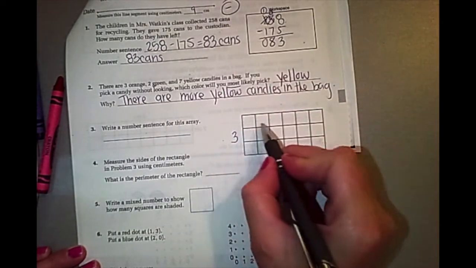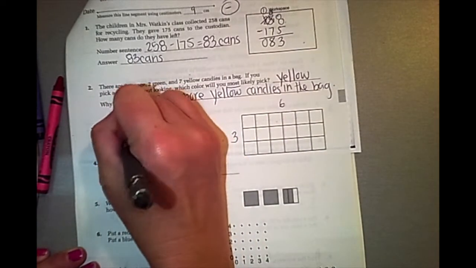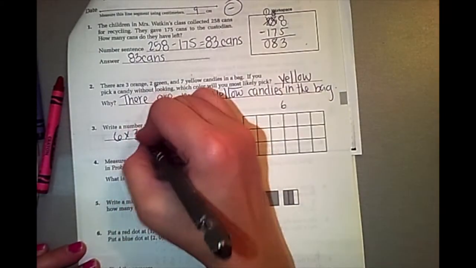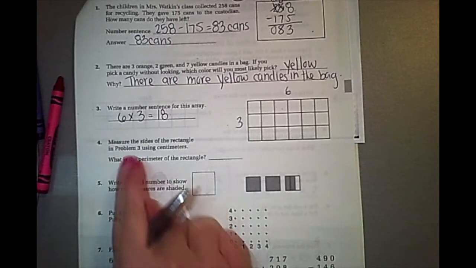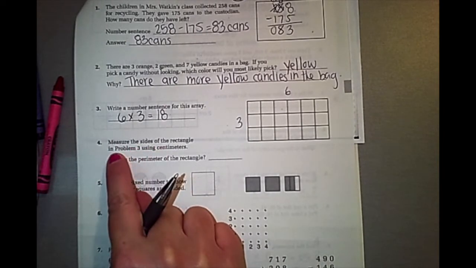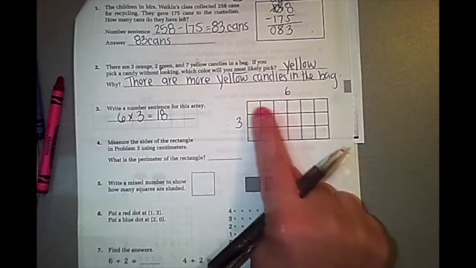Okay, number sentence. So even though there are not lines here, I still like to label. So 1, 2, 3. There are 3 on this side, and 1, 2, 3, 4, 5, 6. So our number sentence is going to be 6 times 3. And what is 6 times 3? 18. Very good. Okay, measure the sides of the rectangle in problem number 3 using centimeters. So we're measuring this using centimeters.